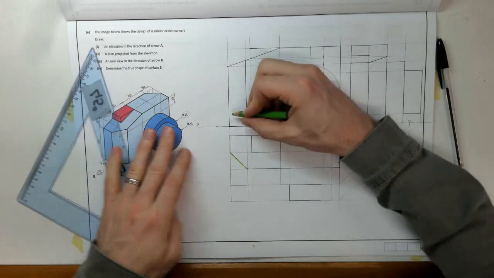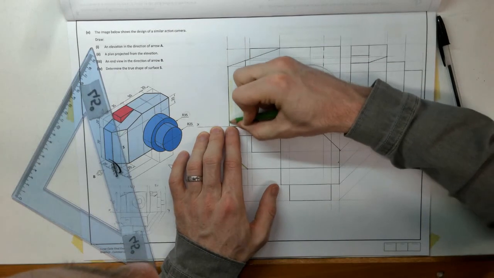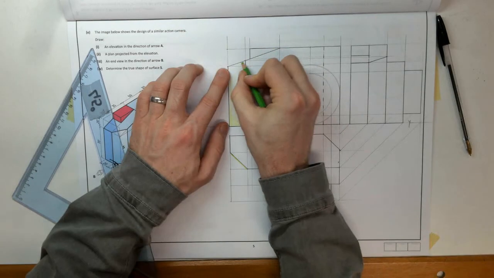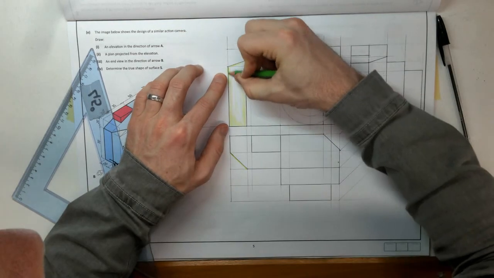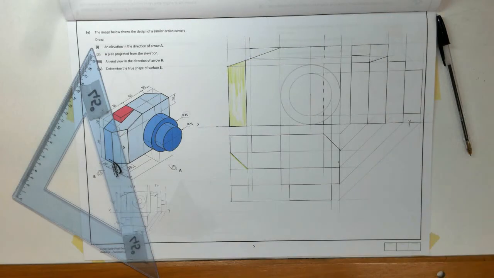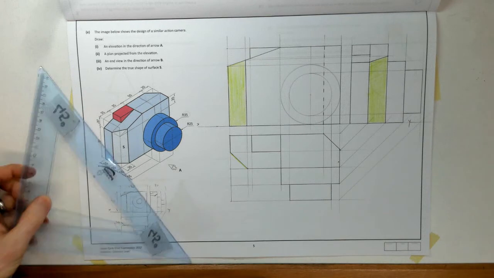This is also surface S. So I've coloured in my surface S in all 3 views.